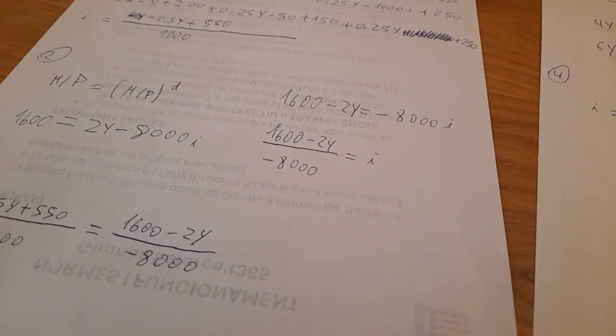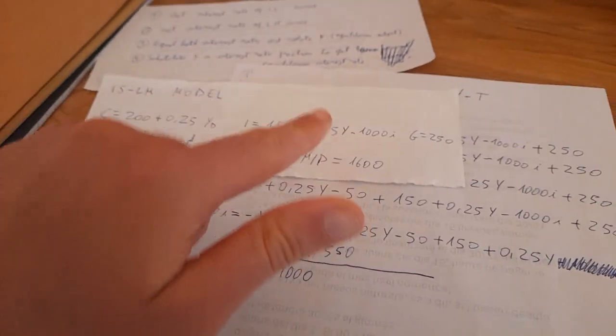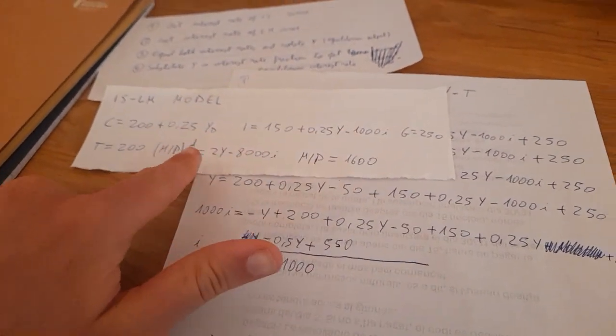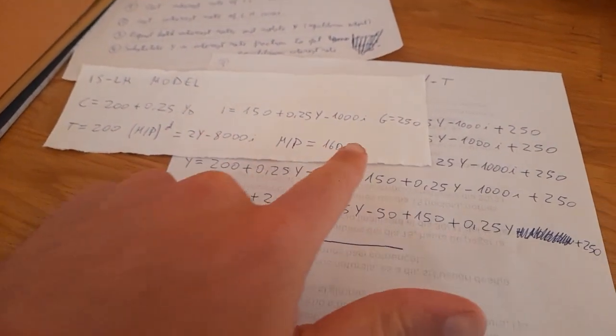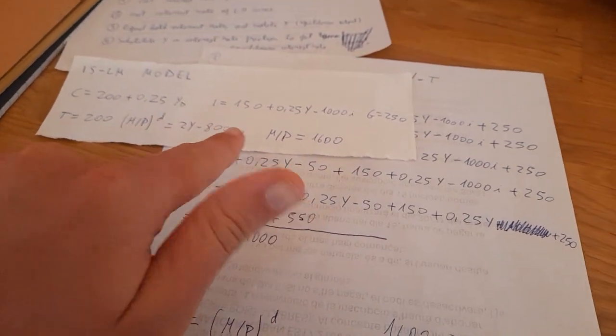Now for the LM curve, it's a lot easier. We just go here and we take money supply and money demand and we equal it. So 1600 equals 2y minus 8000I. So that's what we have here.